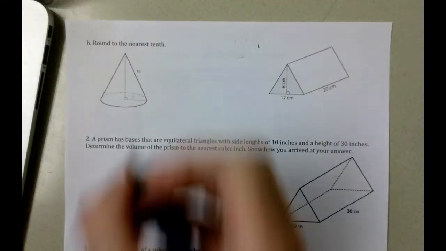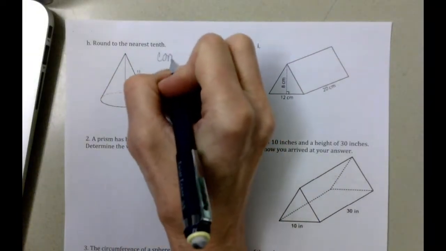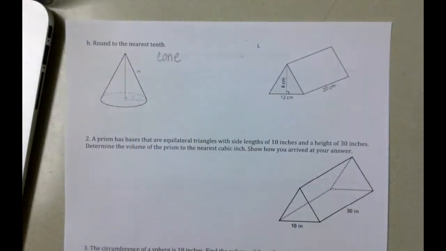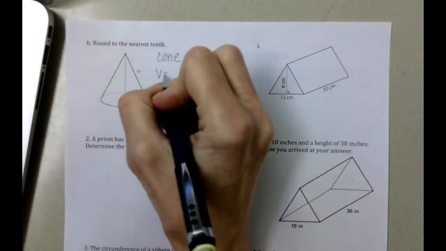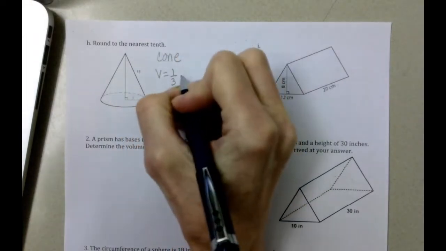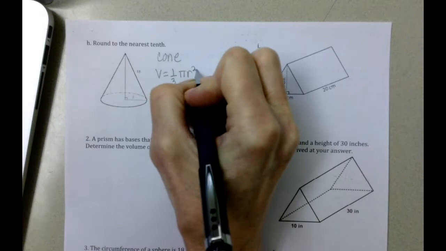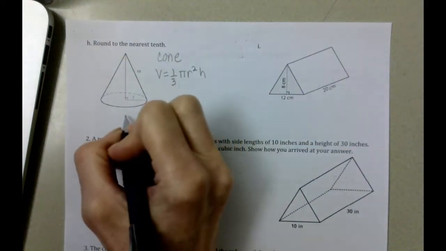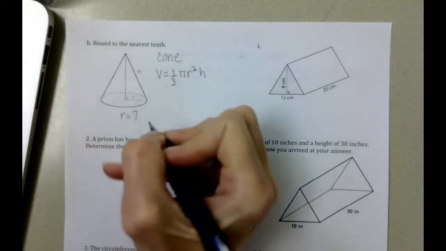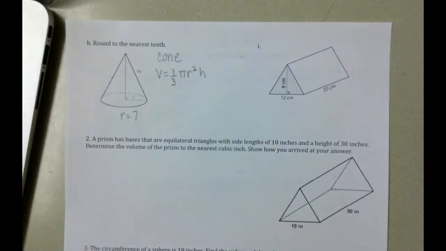Round to the nearest tenth for our cone, and we look at our green paper to get the formula for a cone, which is 1/3 times pi r squared times h. The nice thing is, even though it doesn't show up very well on my paper, hopefully it shows up a little bit better on your copy, is that the radius is 7.